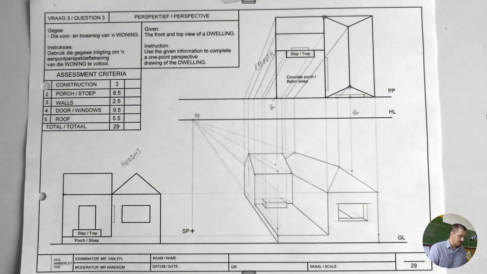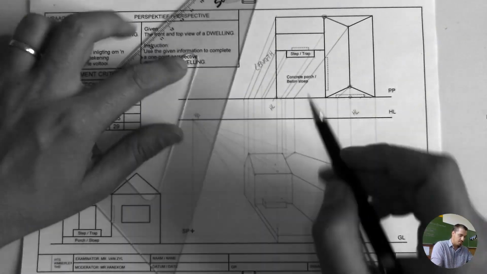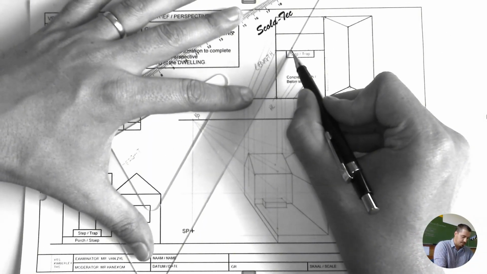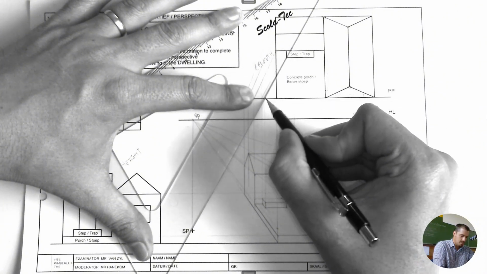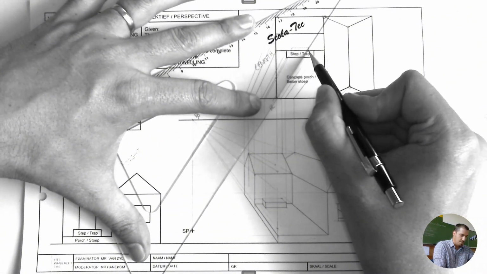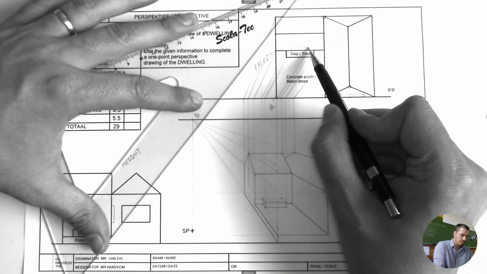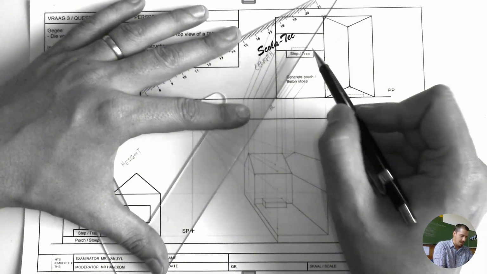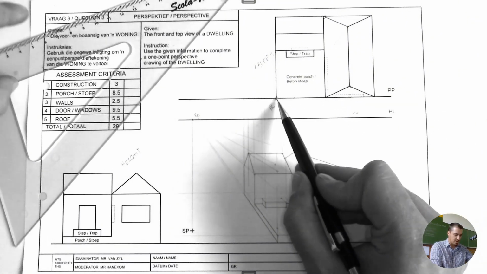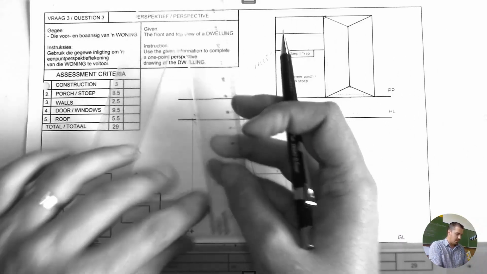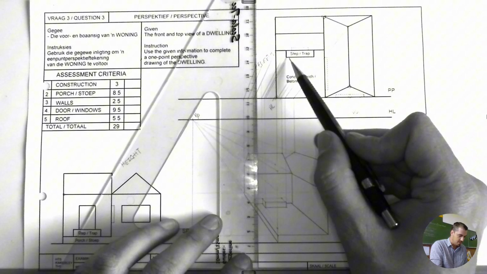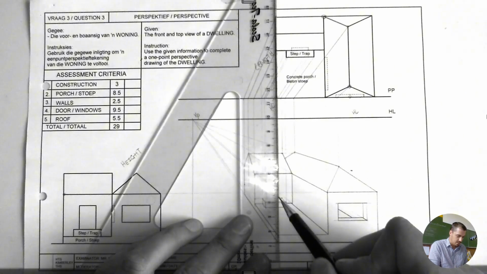For the door, same principle applies. I'm going to take these 2 points, right, the hidden detail, down to the SP. I'm already going to take this inside point of the door, right, the width. Line it up, and that looks like it connects exactly on the middle line there. So if I project those lines down for the door, it should be this one, and it should be that one, and then the inside frame is going to be there.